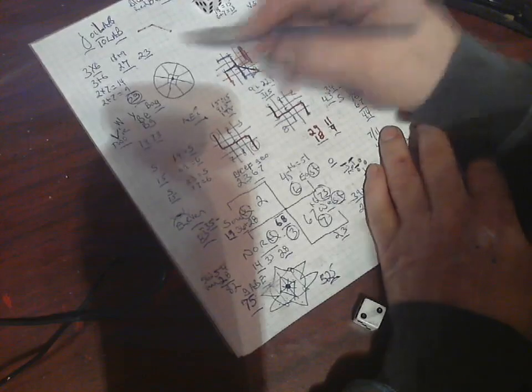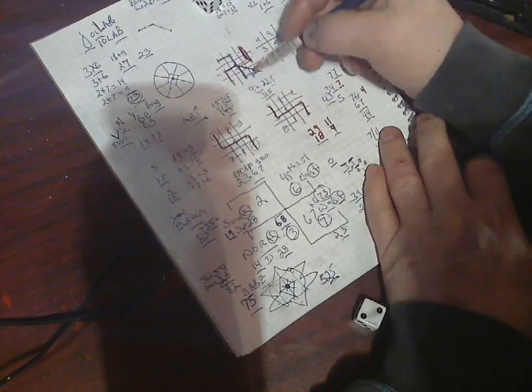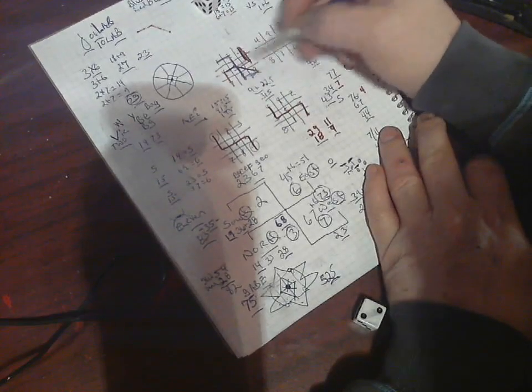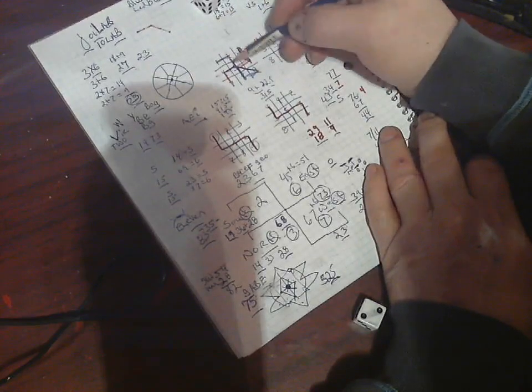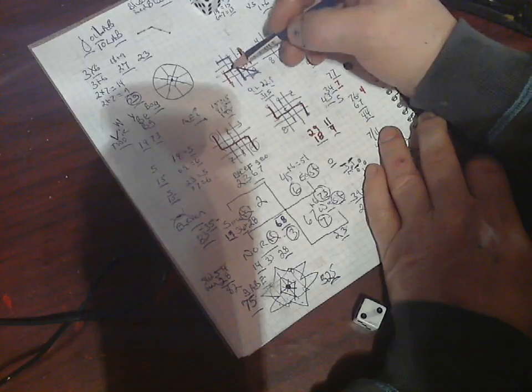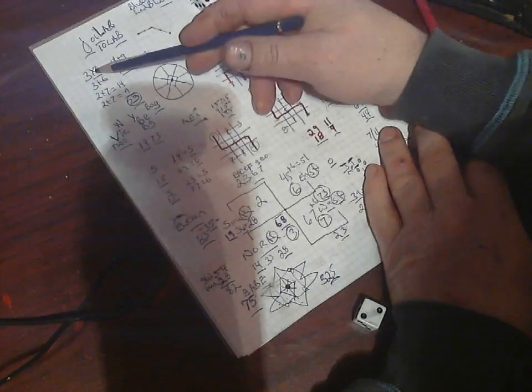9 times 8 is 72, or 27, which is 72 times 5, the cycle of turning around 360 degrees, 1.25 or 30 hours. 30 is creation, all zeros equal 6, back to 36 again.